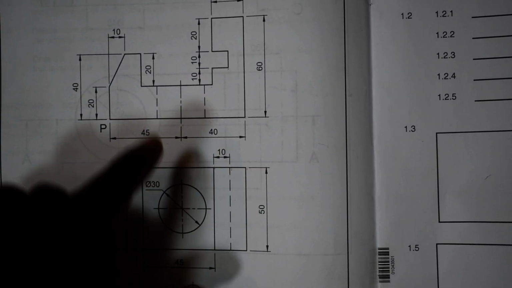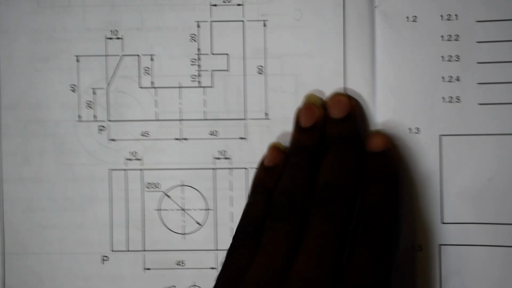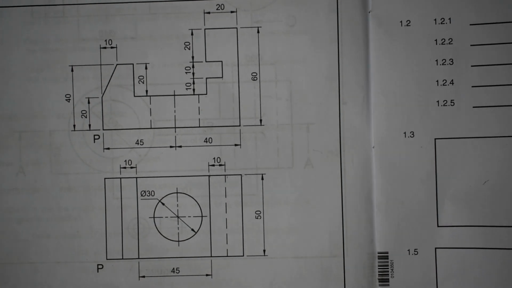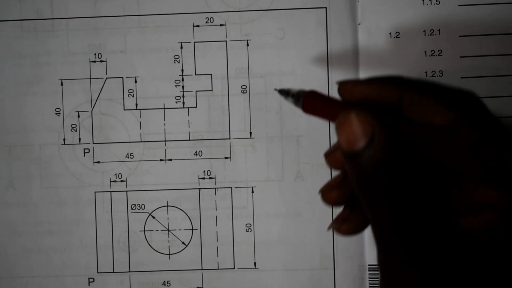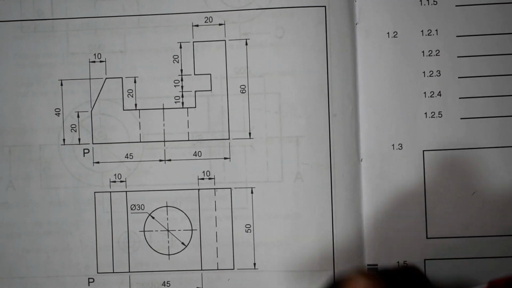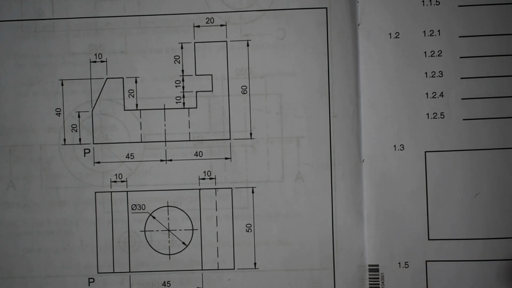But using these 2, I'll be able to draw the missing view, because I know that the height in my front view is always going to be the very same height in my left view, and the same width in my top view should always be the same width in my left view. You understand?